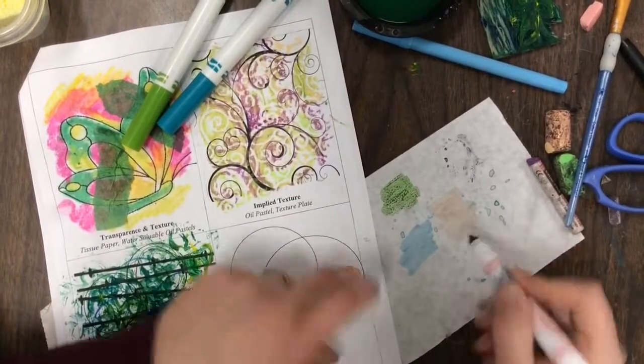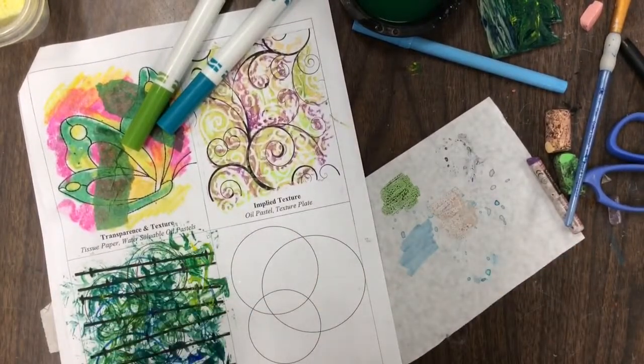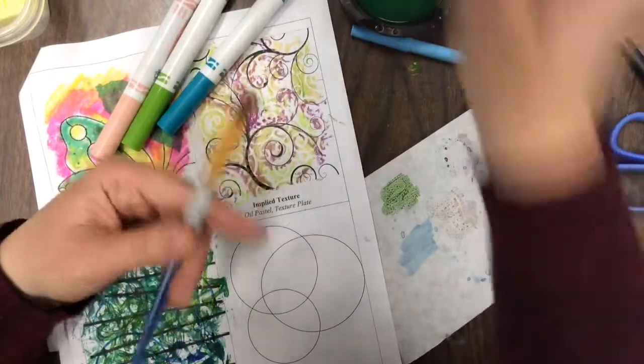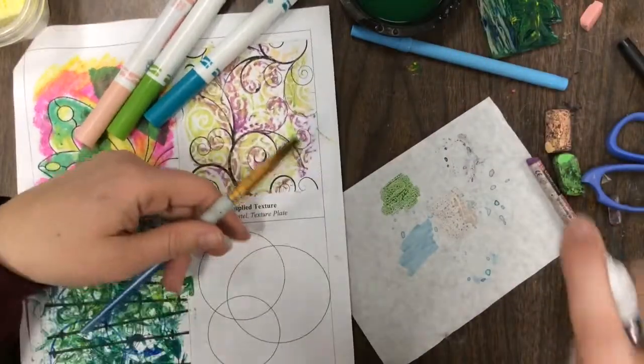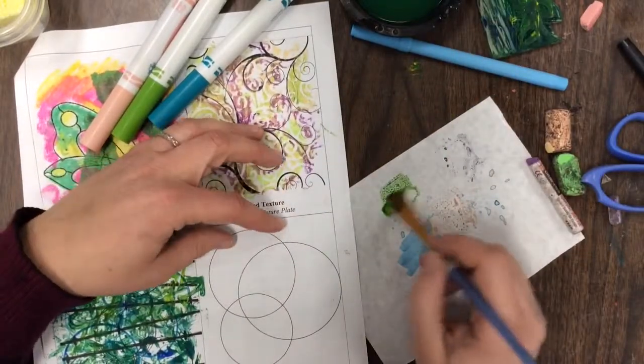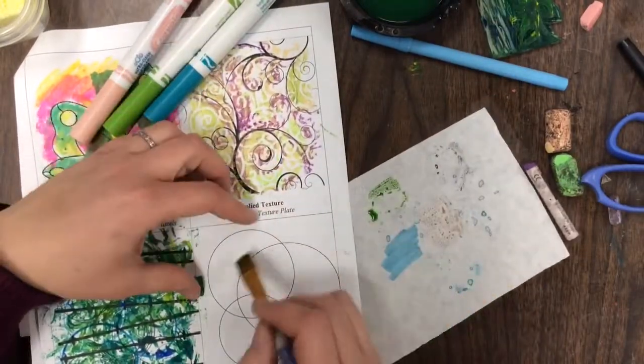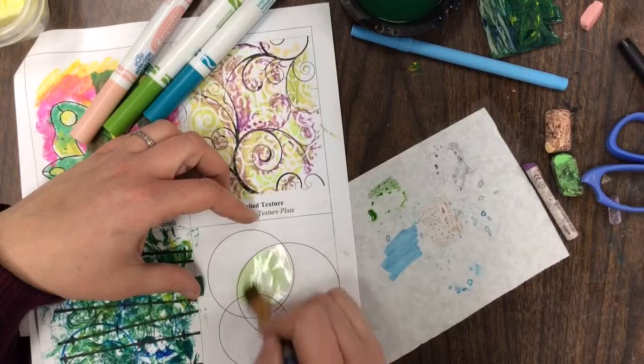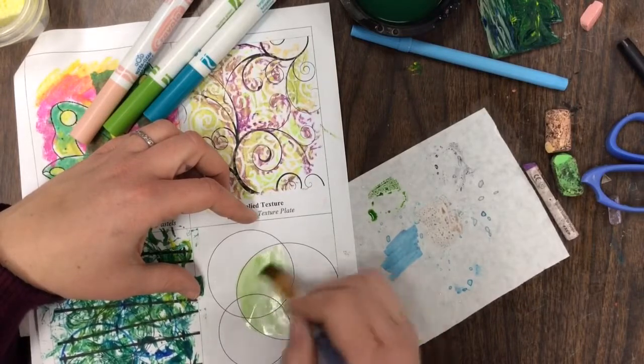Now the really cool thing about this is you can hydrate. So I'm going to just take a little bit of spray, just put it over, and isn't it so cool? And I can actually paint over things.